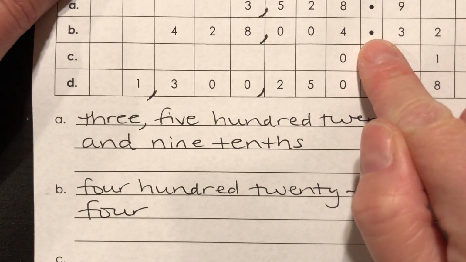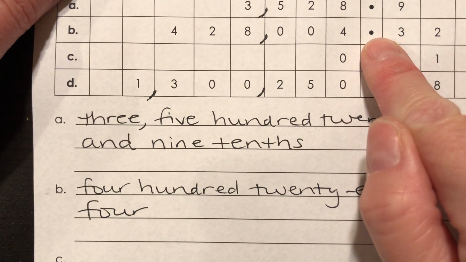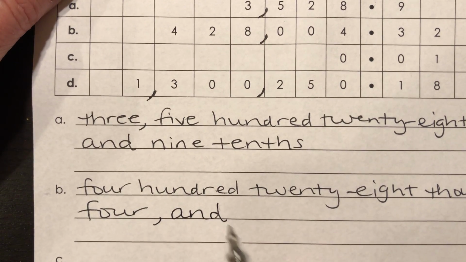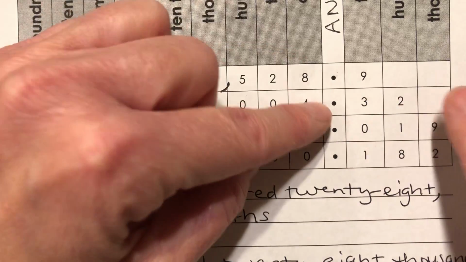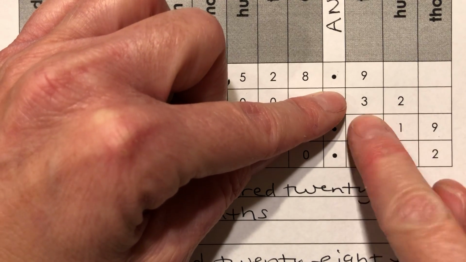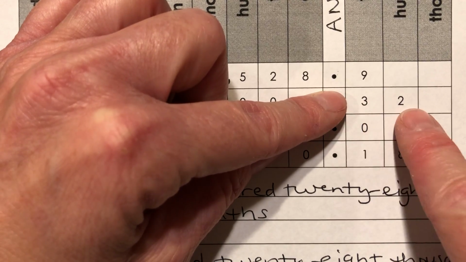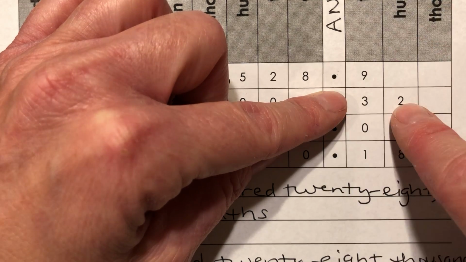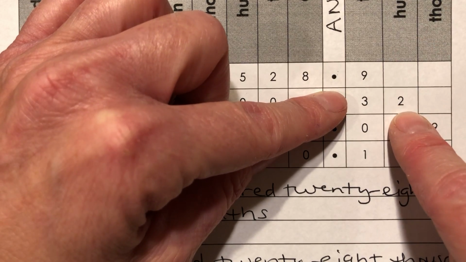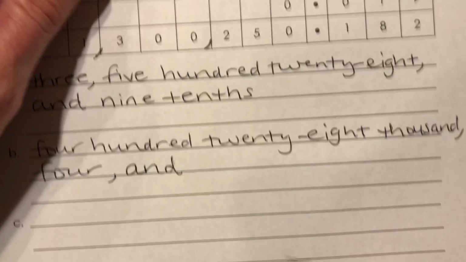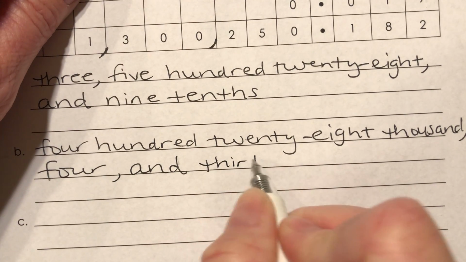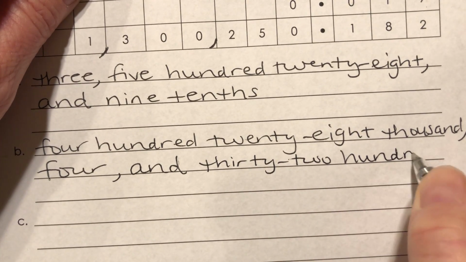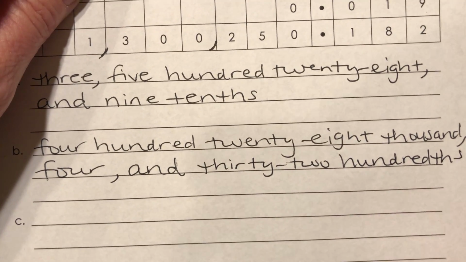Now after this 4, don't we have a decimal point? What word do we put? And. So, and what do we have in this last little chunk here? I see the number 32. So we have 32, and 32 what? Well, the 2, the last digit there, is in the hundredths place. So I would say and 32 hundredths. And it's 100 with a th.